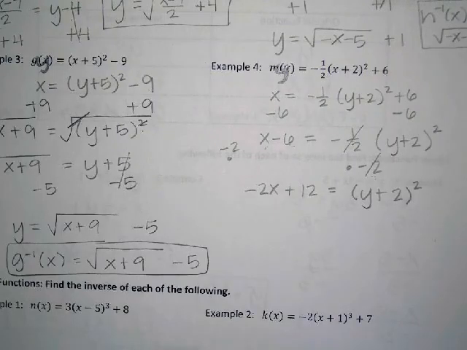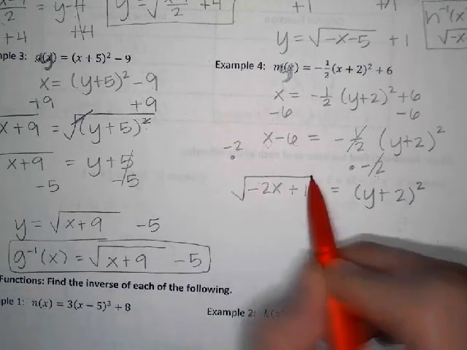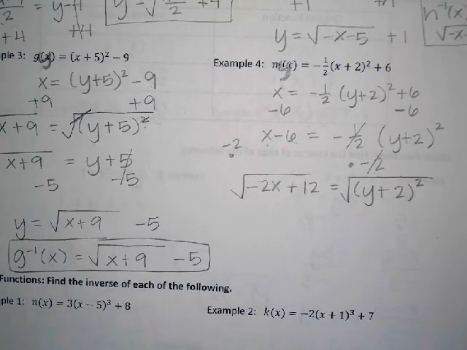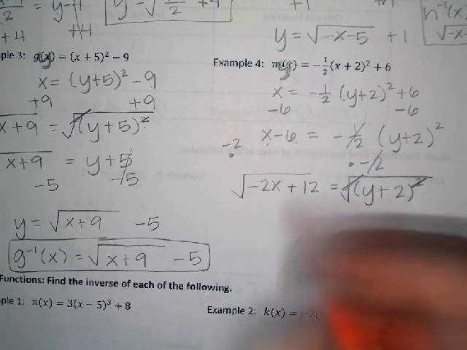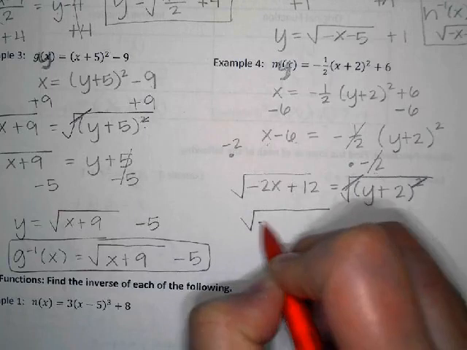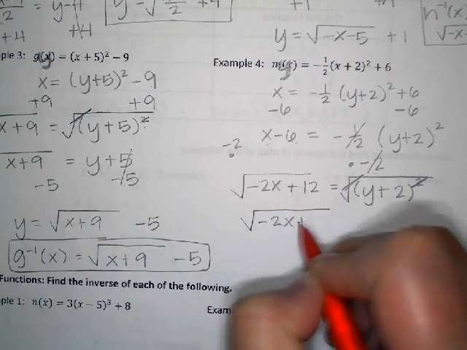And then what do we do? Square root. So our square root and our squared cancel. And we get our square root equals y plus 2. And then we get rid of the 2.